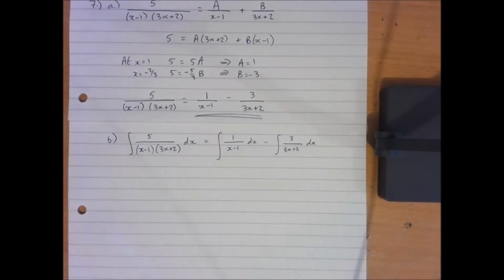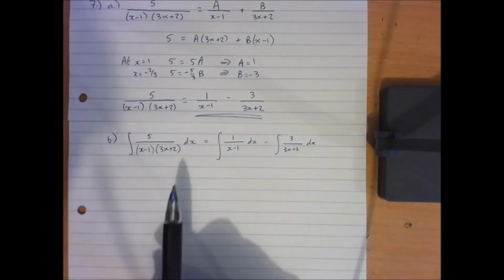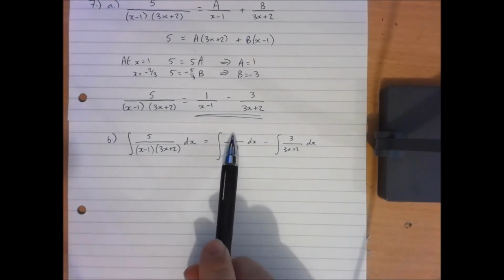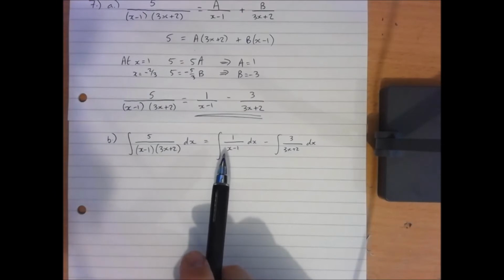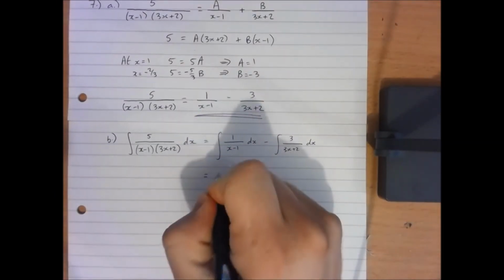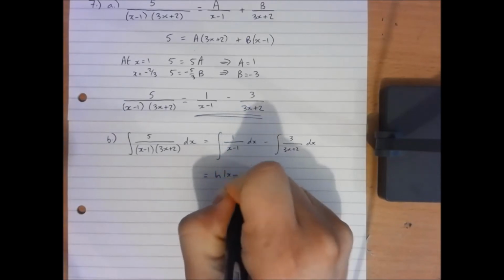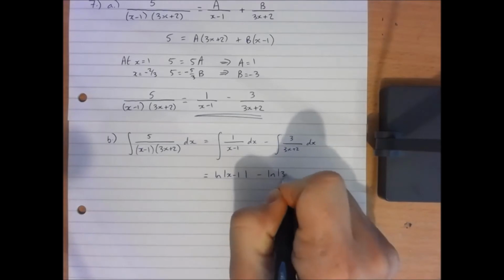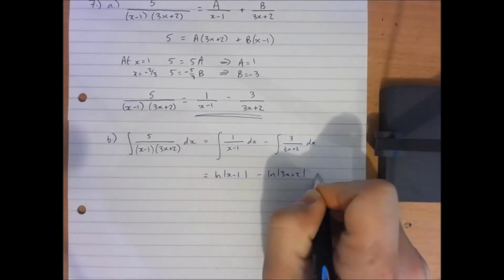In part B, we have to integrate our algebraic fraction from before. We can replace it with the partial fractions that we've just found. In each of these cases, the numerator is the differential of the denominator, so we don't need to do any multiplying of the top, and we can just integrate to get the natural log of the denominator in each case. Log of x minus 1 minus log of 3x plus 2 plus a constant of integration.